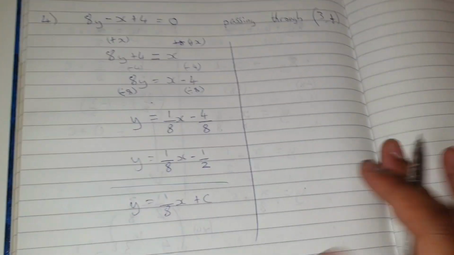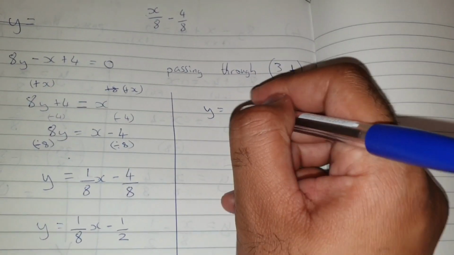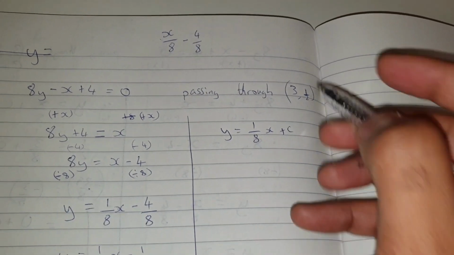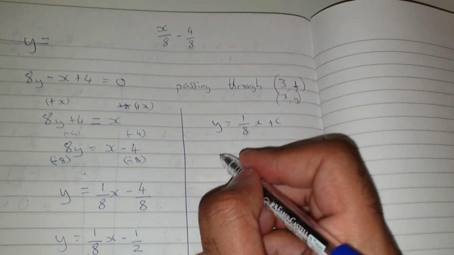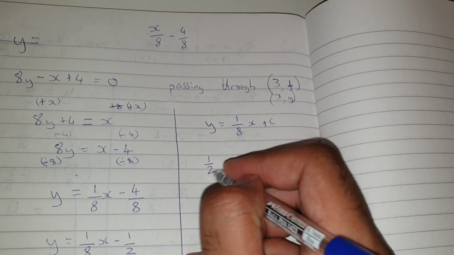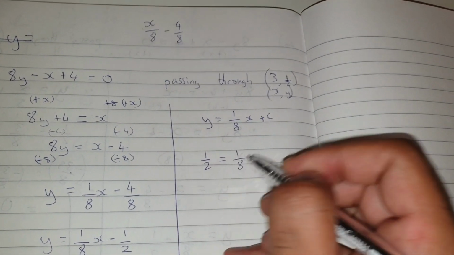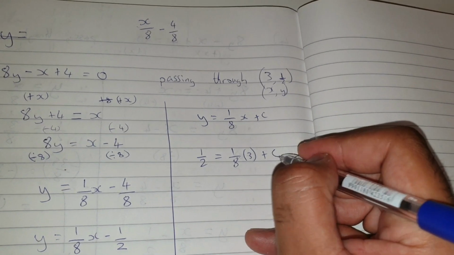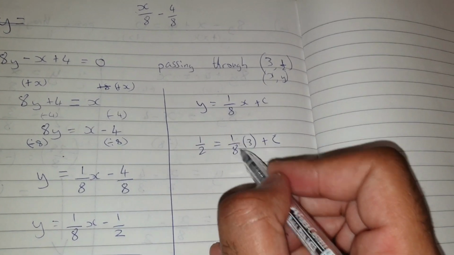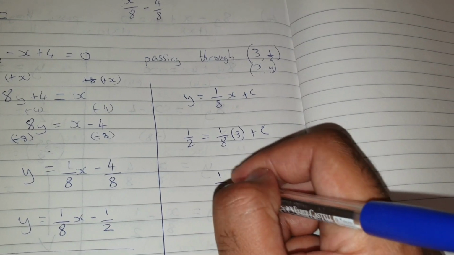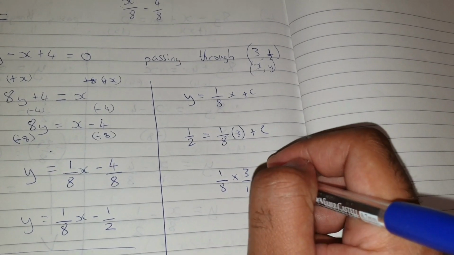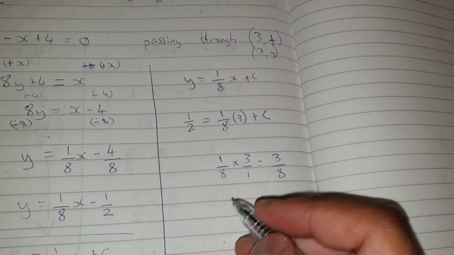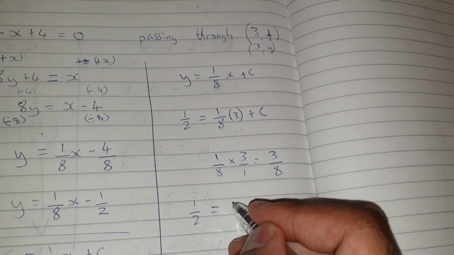So let's come over here onto this side. So we've got y equals 1/8 x plus c. Now we need to substitute our values in. This is the x and the y. So we've got a half equals 1/8 times by 3 plus c. Okay, so first of all we need to multiply 1/8 with 3, so it's going to be 1/8 times by 3 over 1, which equals 3/8.